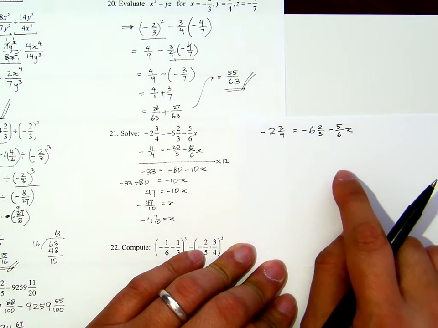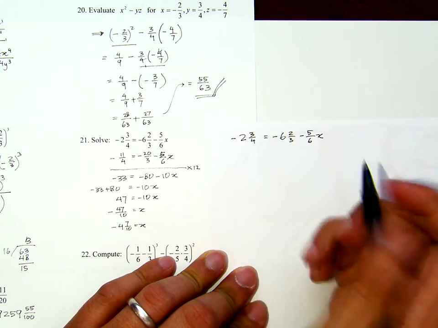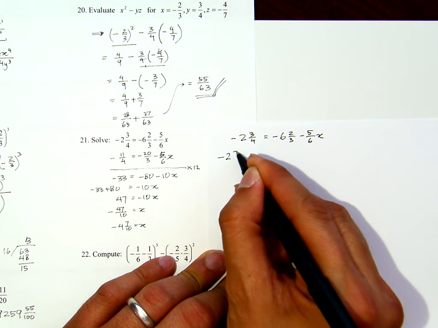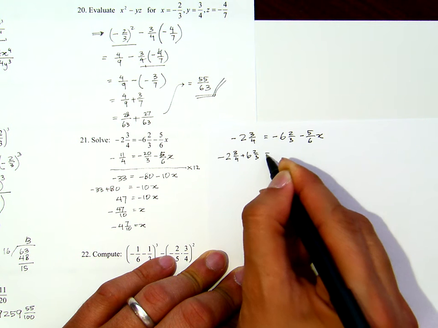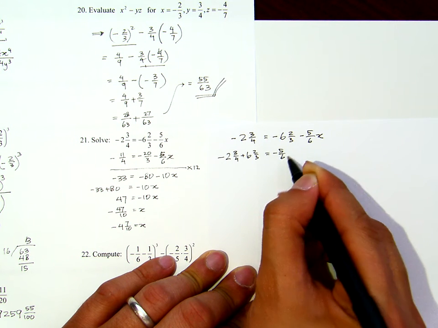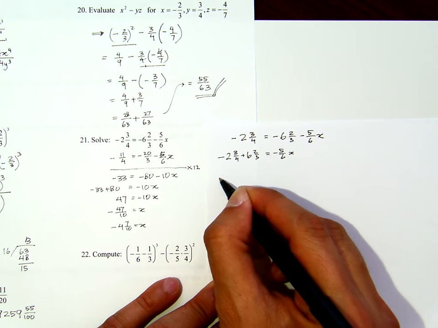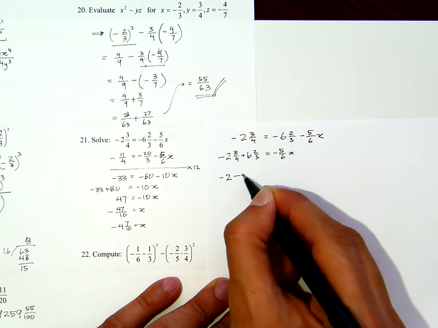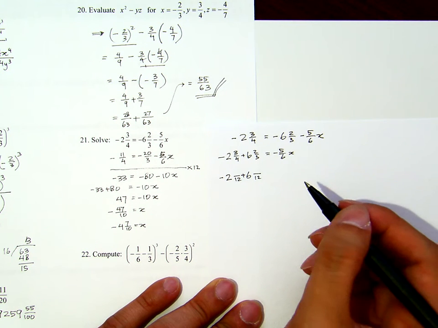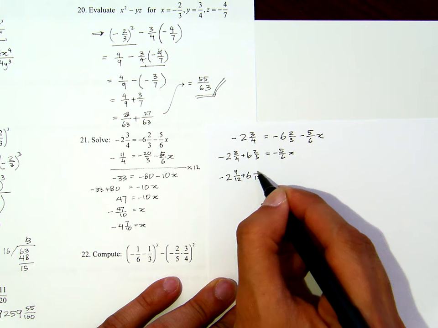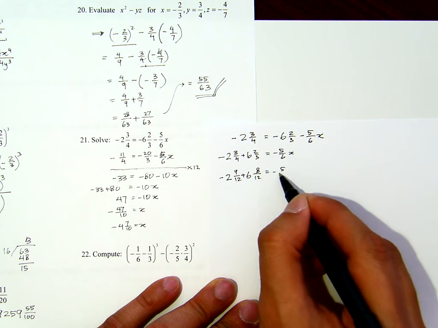Now if I use the conventional method, I will move this to the left hand side. Negative 2 3/4 plus 6 2/3 equals negative 5 over 6x. And then to add mixed numbers, I need the LCD. Negative 2, then 6 here, this is 12, this is 9 here, this is 8, right, equals negative 5 over 6x.